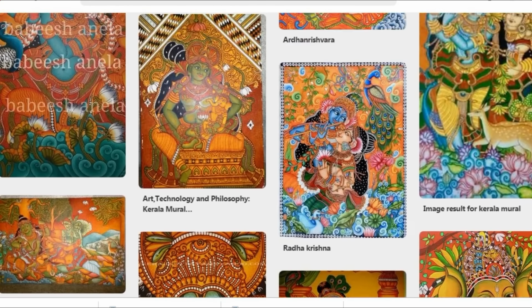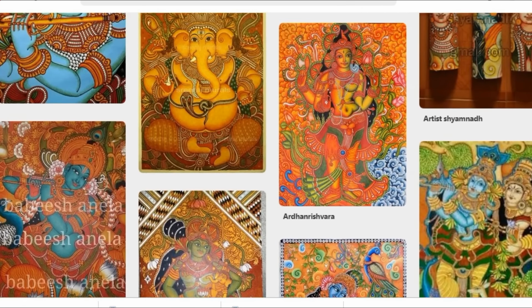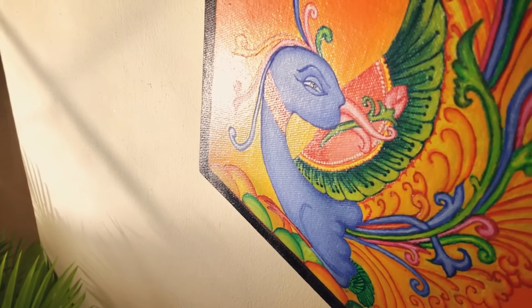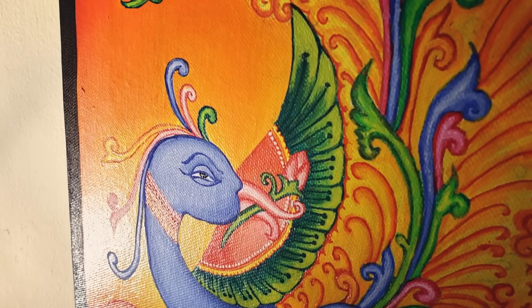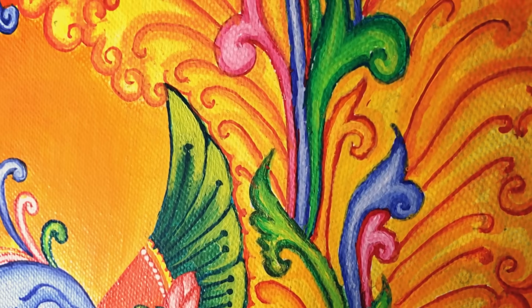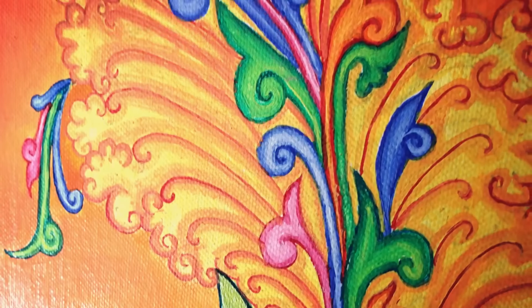Mural paintings are rich in color. They are bold, vibrant, yet very delicate. Red, ochre, blue, and green are mainly used colors. And in olden days, natural dyes and pigments were used, but these days all synthetic colors are used. And shading is the key in mural paintings. Earlier it was done only on walls, but these days a mural can be done on fabric, paper, canvas, walls, anywhere.